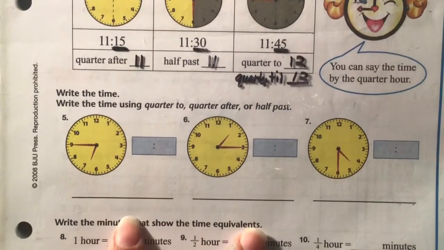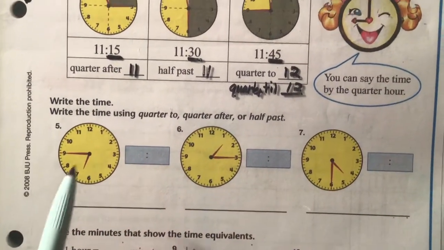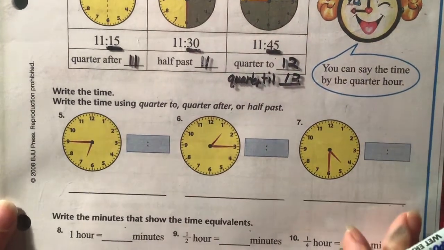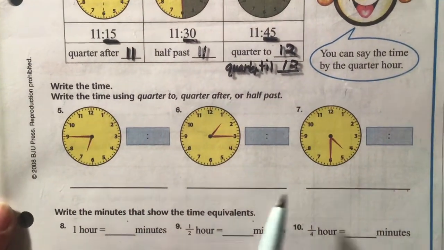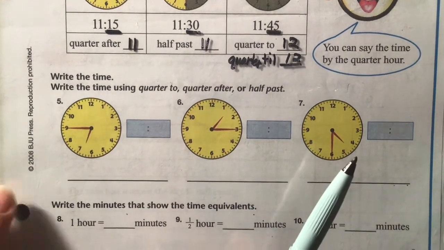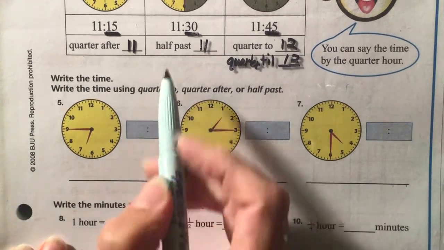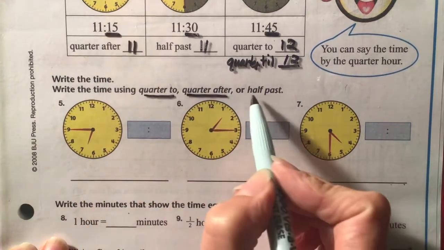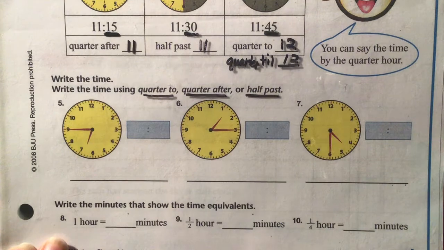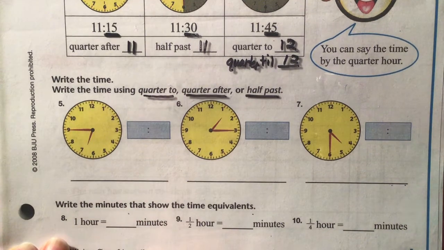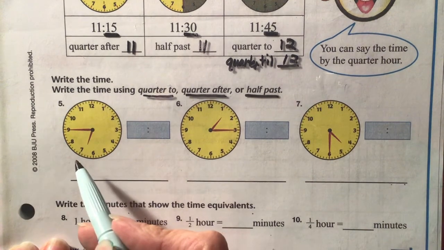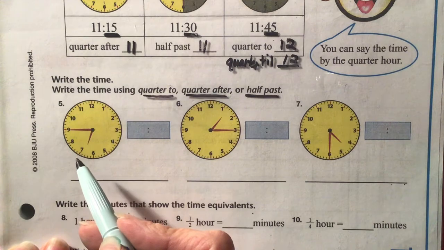We're going to practice taking the analog clock and writing the time in digital form, and then using our words to describe it as well. And they give you the patterns here: 1/4 to, 1/4 after, and half past. In this first clock, let's determine what time it is. What hour is it? Is it 6, or has it gotten to 7 yet?